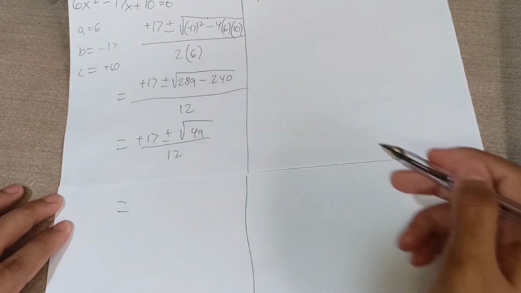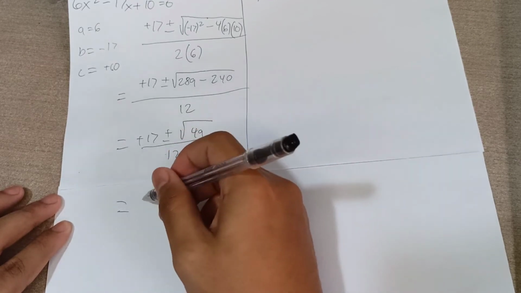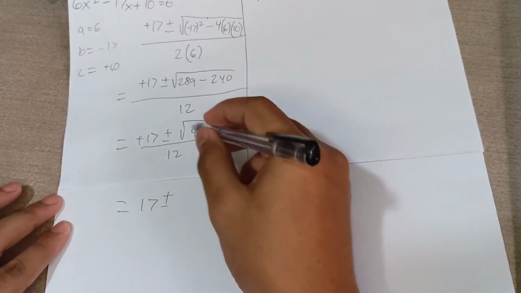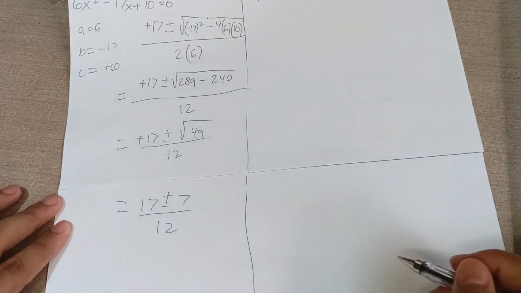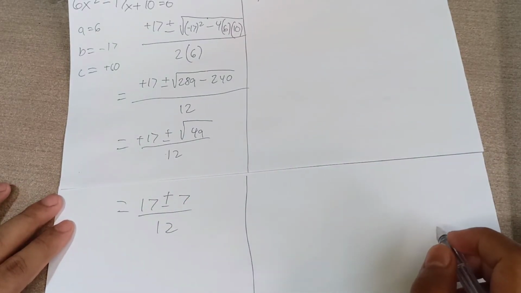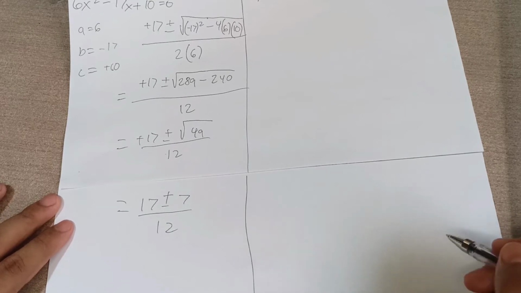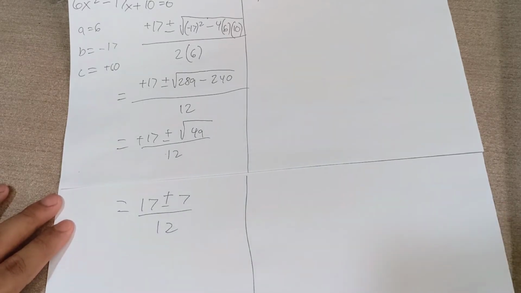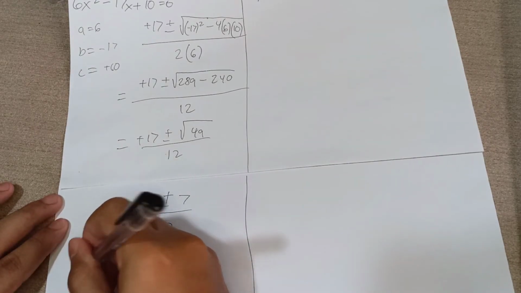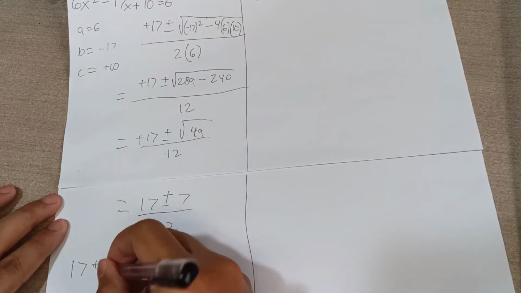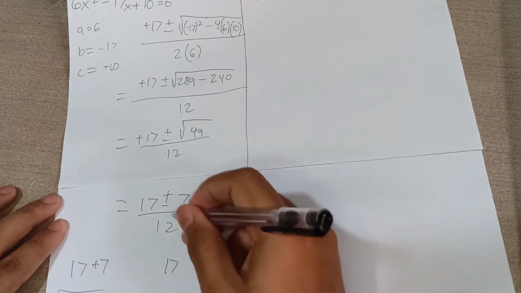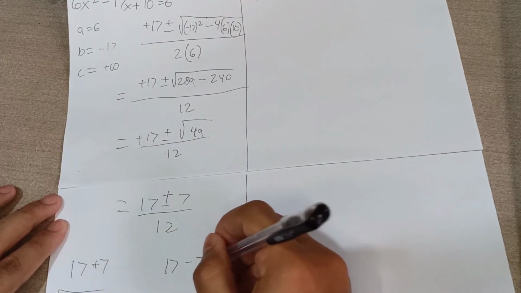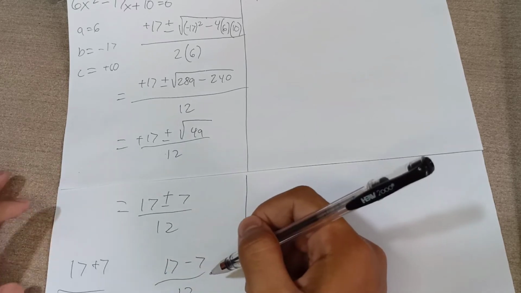Then simplify this square root. 17 plus or minus 7. Then, let's make two-term solutions. 17 plus 7 over 12, and 17 minus 7 all over 12.